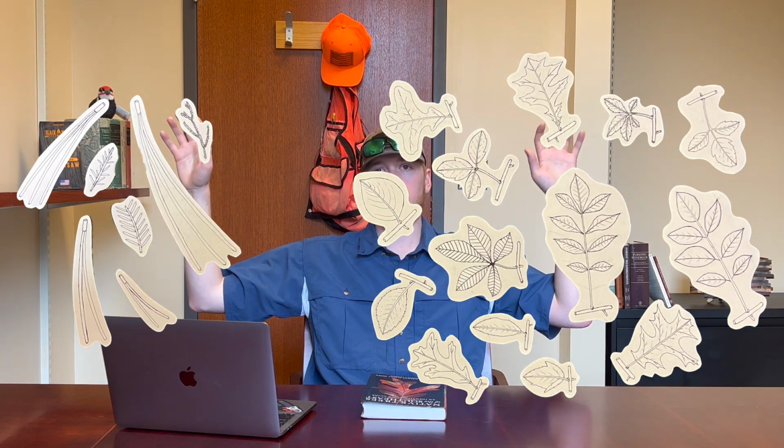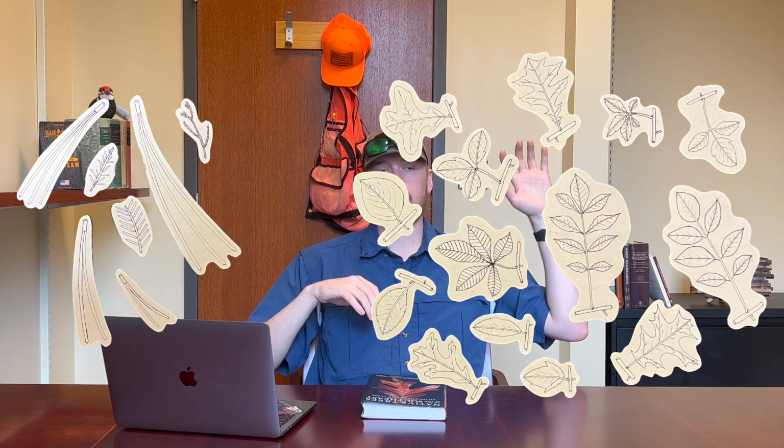So you have your needles over here, your broadleaves over here. Now we're going to go back to the broadleaves, but let's look at the needles for a second and see how we can break them down further. Now if you have your needles, we can essentially split them up into 2 groups. You're going to have your needles, then you're going to have your awl-like leaves, and that'll look like this.